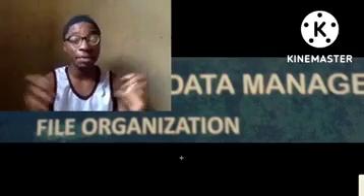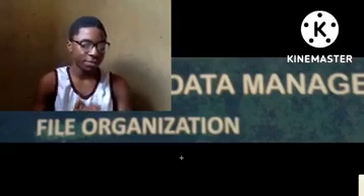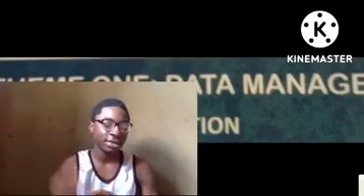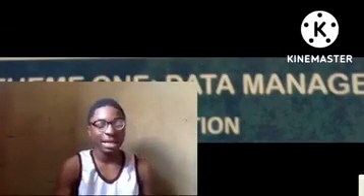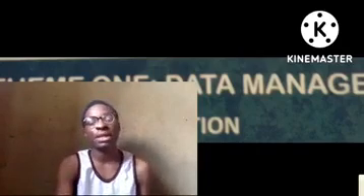Now, basically, this topic on file organization has three parts to it, and these are the types of file organization. We have three which we'll be discussing in this video today. They are the sequential file organization, the relative file organization, and the indexed file organization. Now, I want to talk about the sequential file organization.